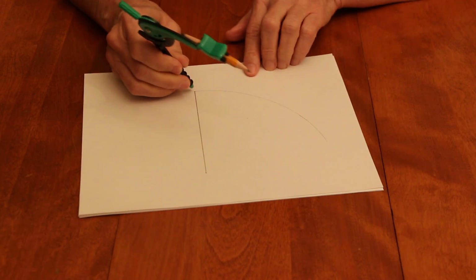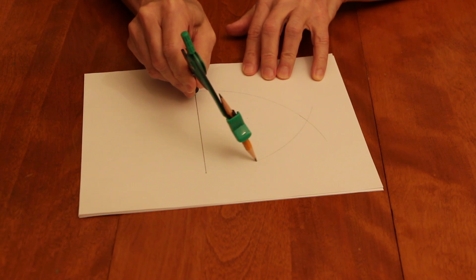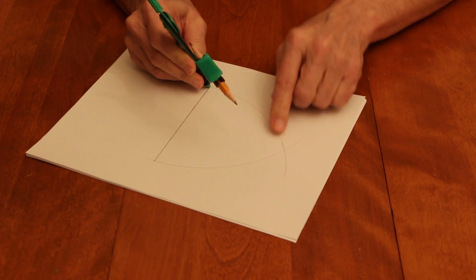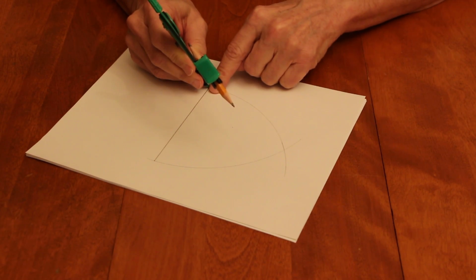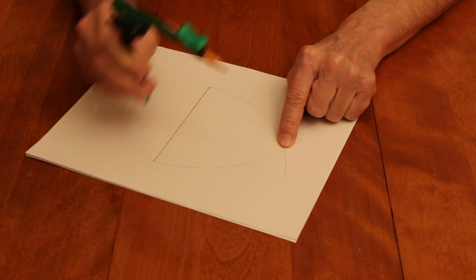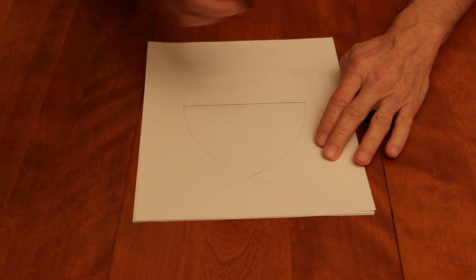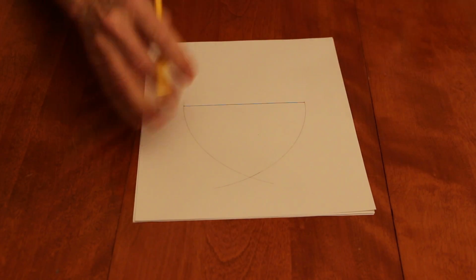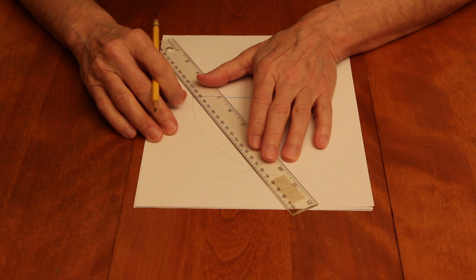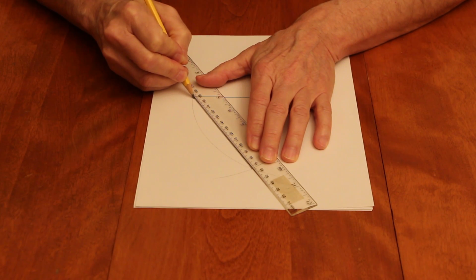Then if you put your compass point on the other side and you make an arc, each of those points is the same distance as to here, and the one point where those two arcs cross is going to be equal from both sides. So we merely need to put our straight edge down and connect this point with the ends of our initial line.